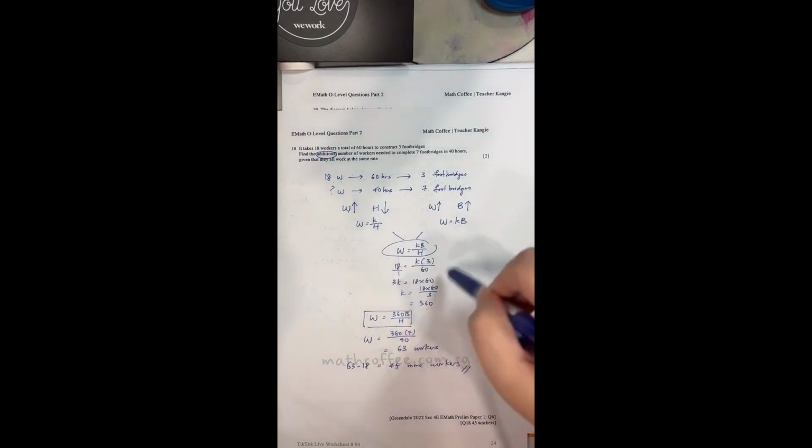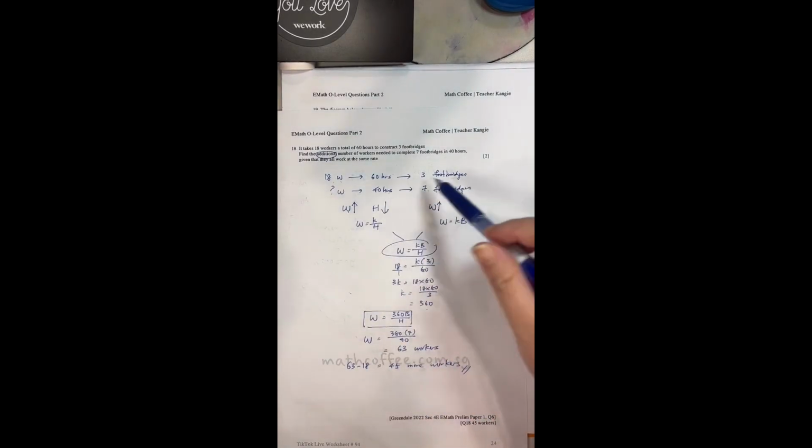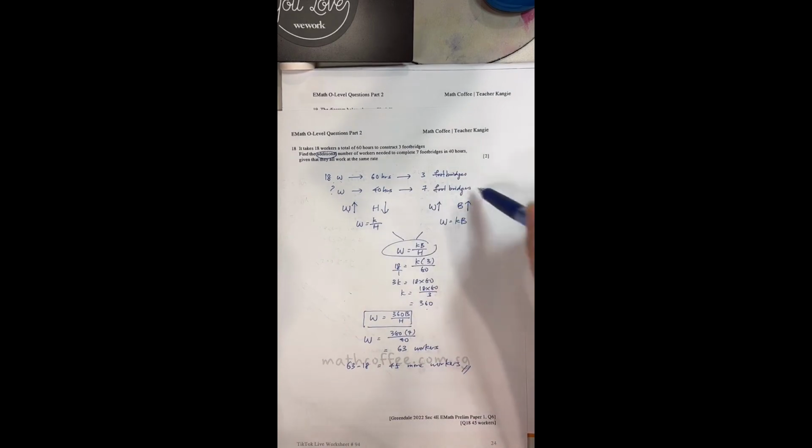I use a fixed formula. Of course, I know some of you change to 1 bridge or change to fix 1 foot bridge, and after that multiply and divide. If you already know your own method, stick to your own method, okay? Please.